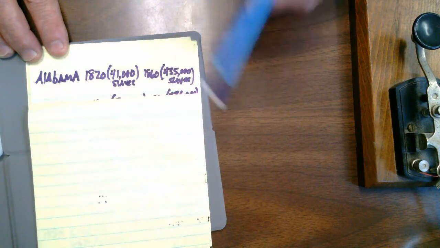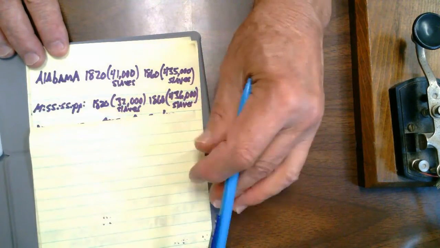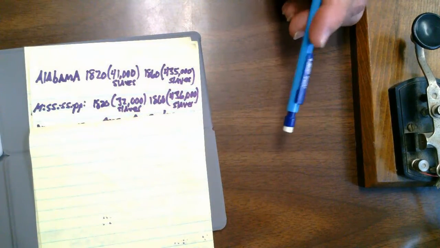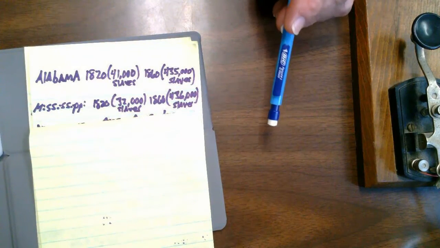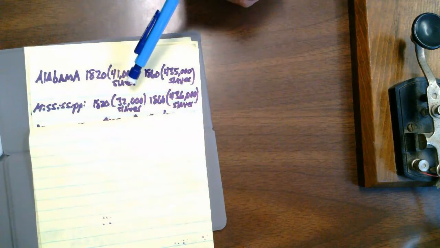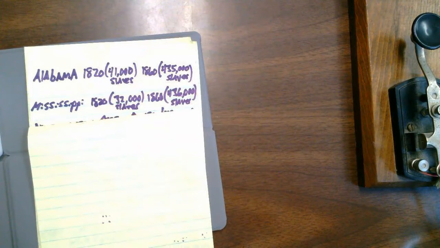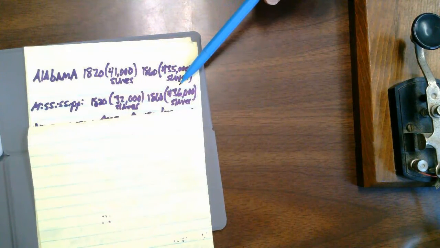By 1860, the number of slaves in Alabama is 435,000. You can do the math on that. Let's look at Mississippi. In Mississippi, the number of slaves in 1820 is 32,000. But by 1860, it even surpasses Alabama.